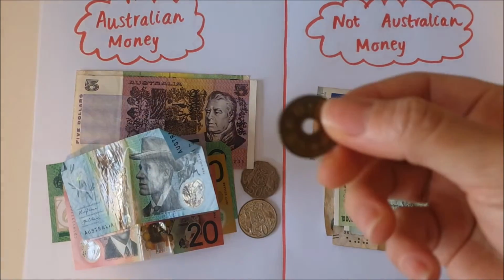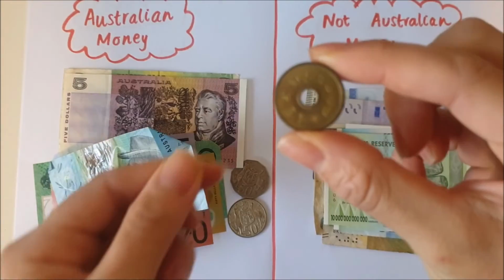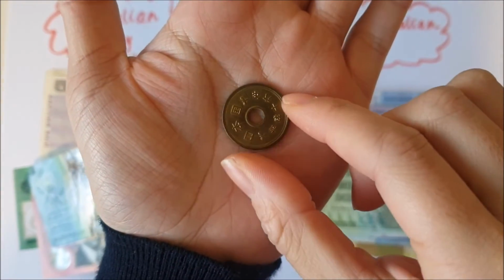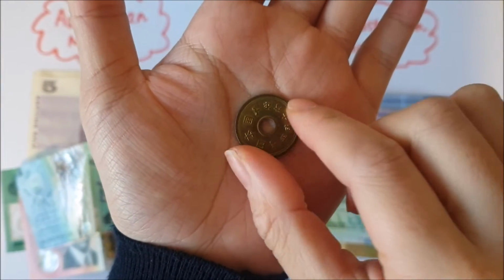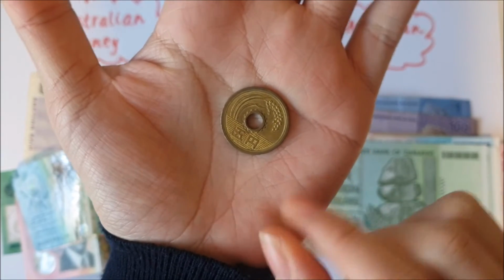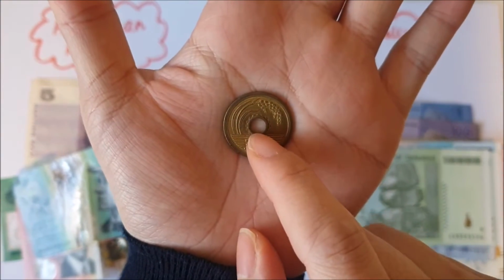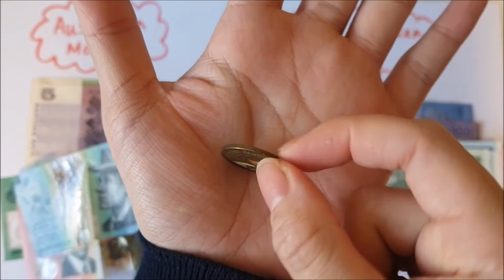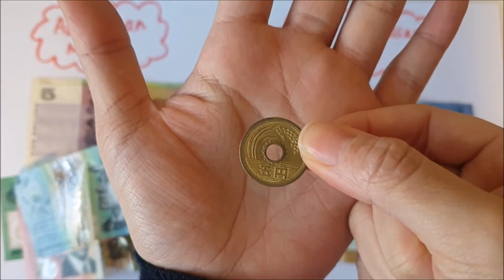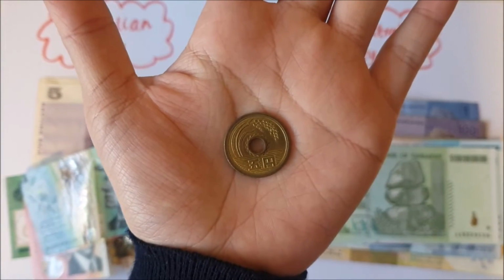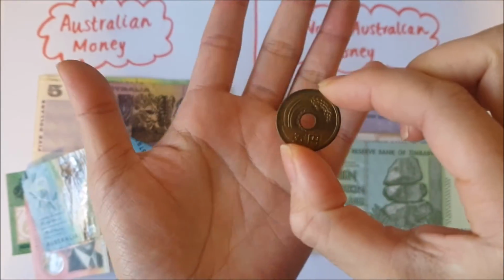And look at this one. Here, I don't know if you can see, I've got a coin and it's got a little hole in the middle. And this is 5 cents from Japan. And the reason why it has a hole in the middle is because people used to thread a whole bunch of these coins on a piece of string into different amounts.